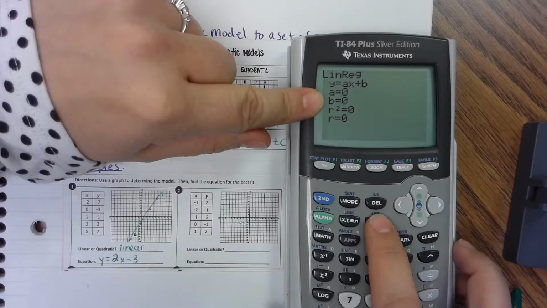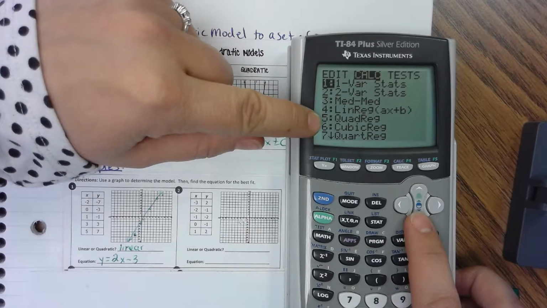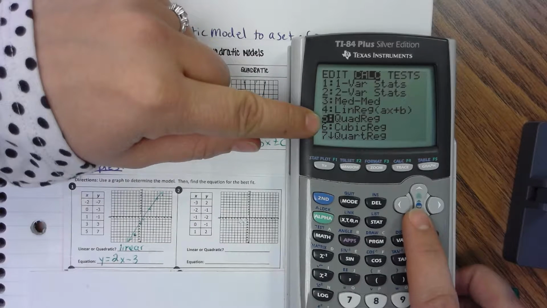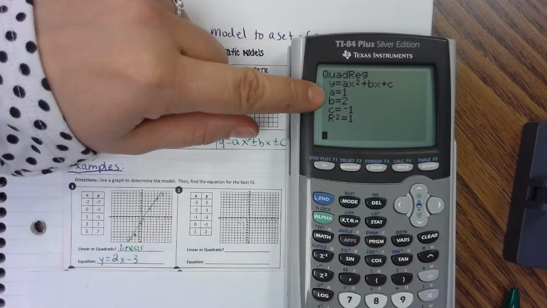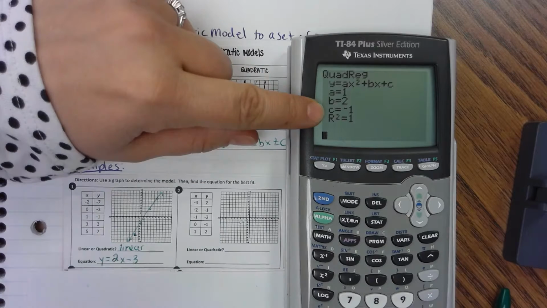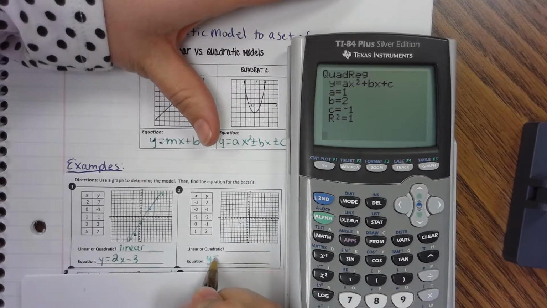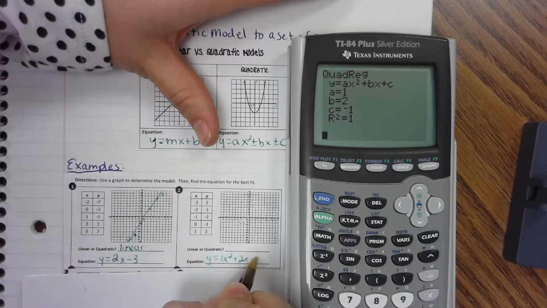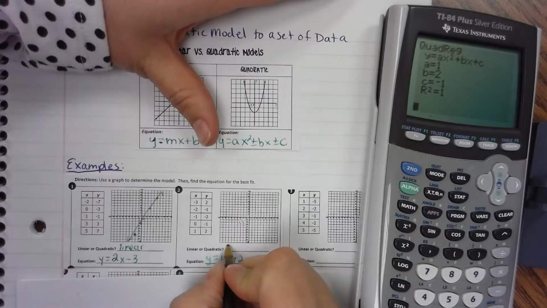So I'm going to go back to my stat, arrow over to calc, but this time I'm going to do number 5 where it says quad. That's quadratic regression. And I'm going to hit enter and enter again. And this time it gives me a value for A, B, and C. So I can say that my equation is y equals 1x squared plus 2x minus 1. And that it is in fact a quadratic.